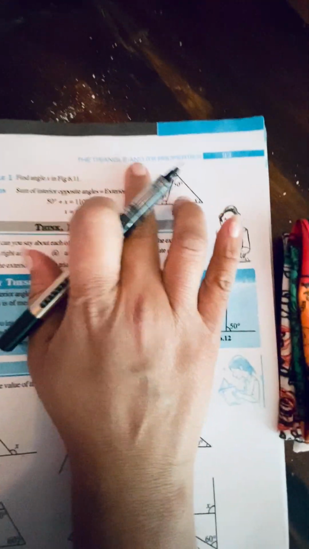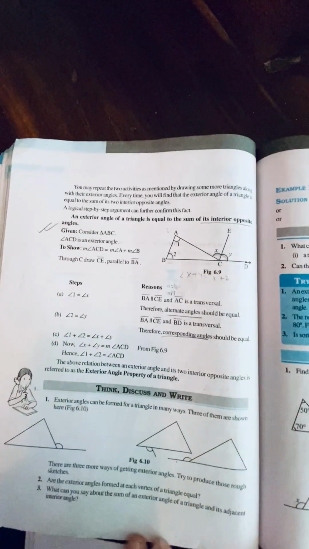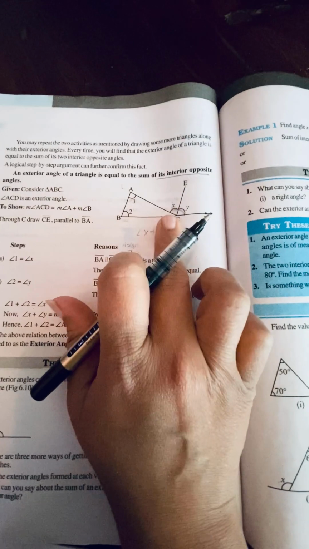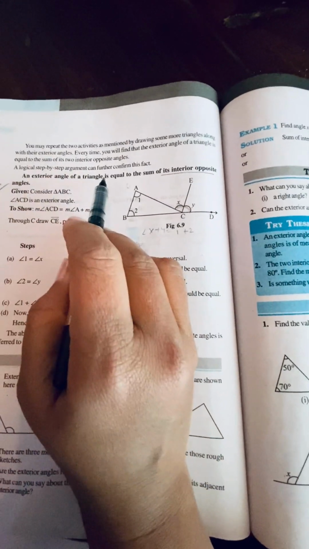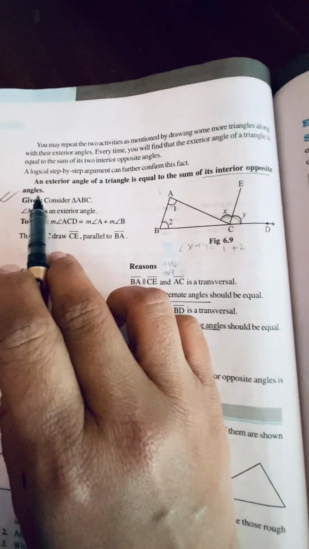Okay, in the chapter on triangles and their properties, there is one very good example on this page. That is this: an exterior angle of a triangle is equal to the sum of its interior opposite angles. So I'm going to explain it here.